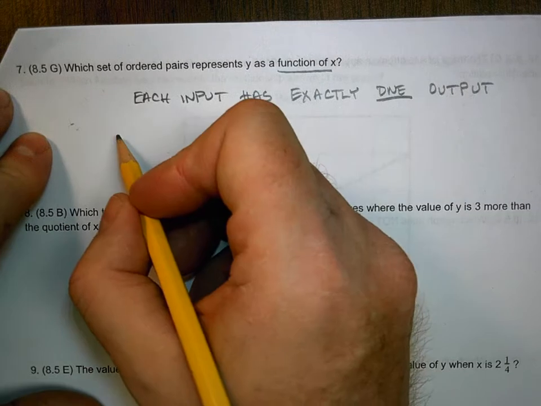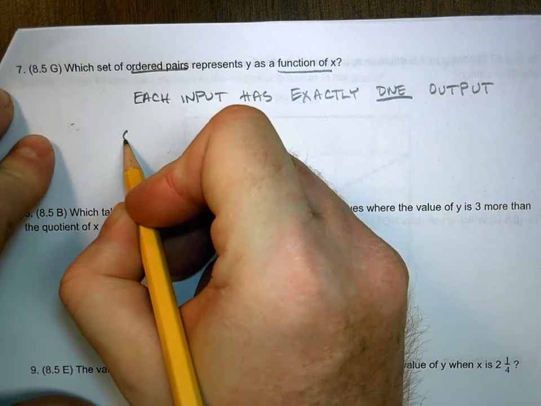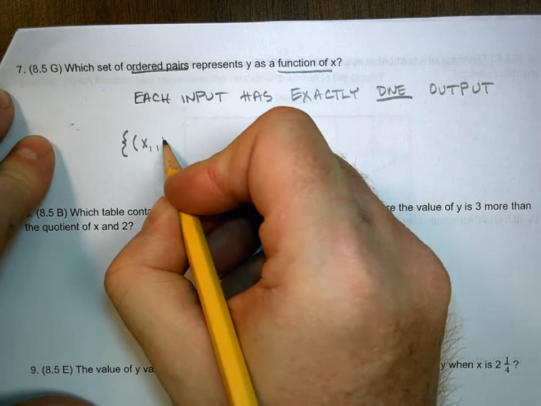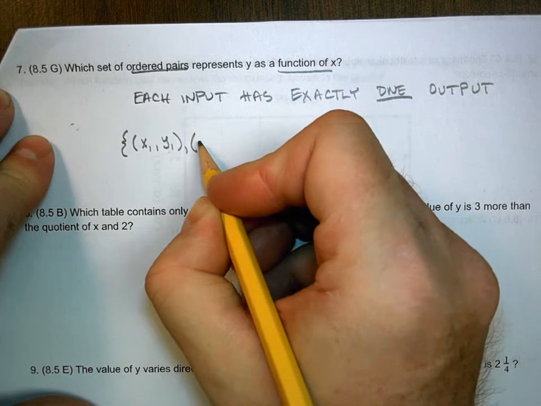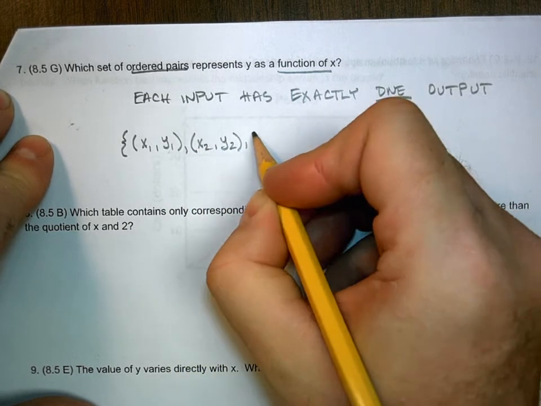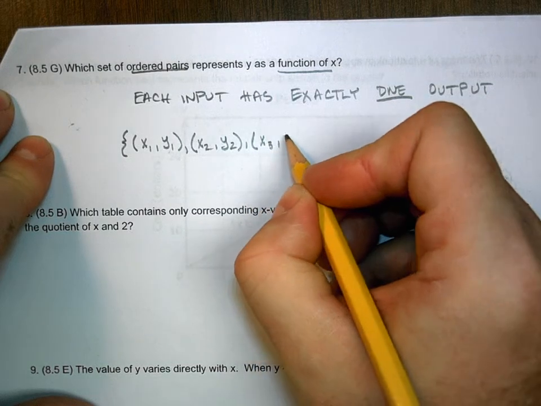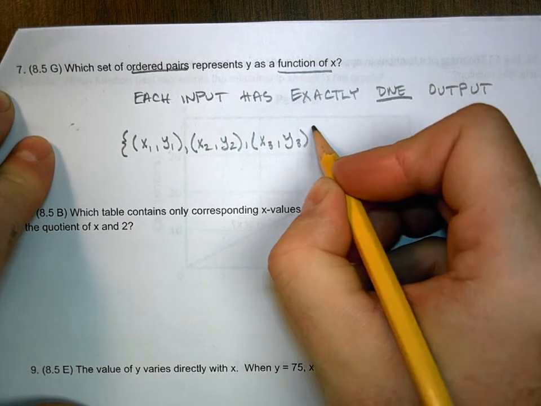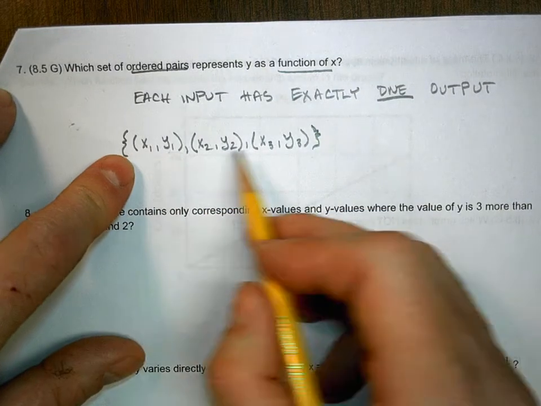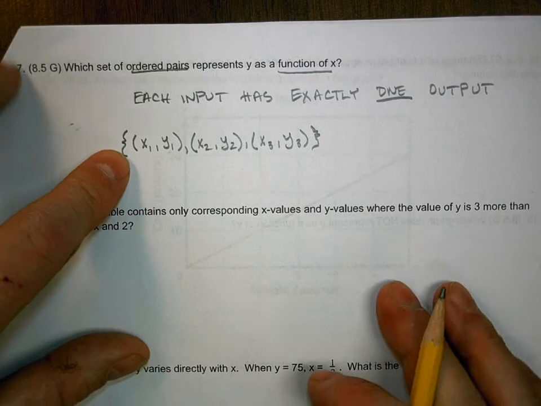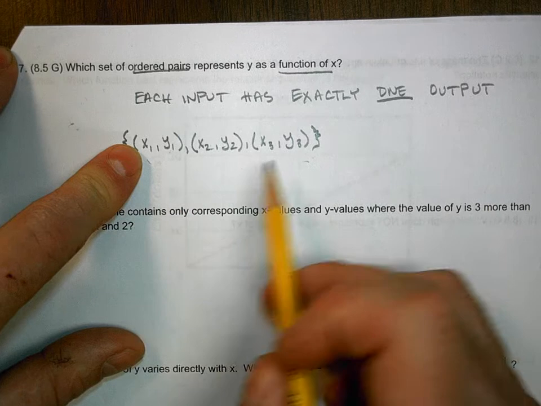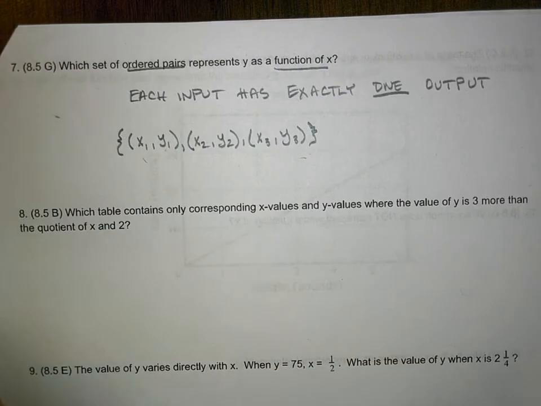So when you're looking through ordered pairs, it'll be written something like this. You'll get some pairs. You'll have some x, comma, some y. You'll have another x, comma, another y. And it can go on for a long time. I'm just going to put 3 here just to save myself. And what you're looking for is any x the same. If you don't have the same x anywhere, it's definitely a function. If you have an x that's the same in multiple places and the y is different in those 2 places, it's not a function. Enough said.